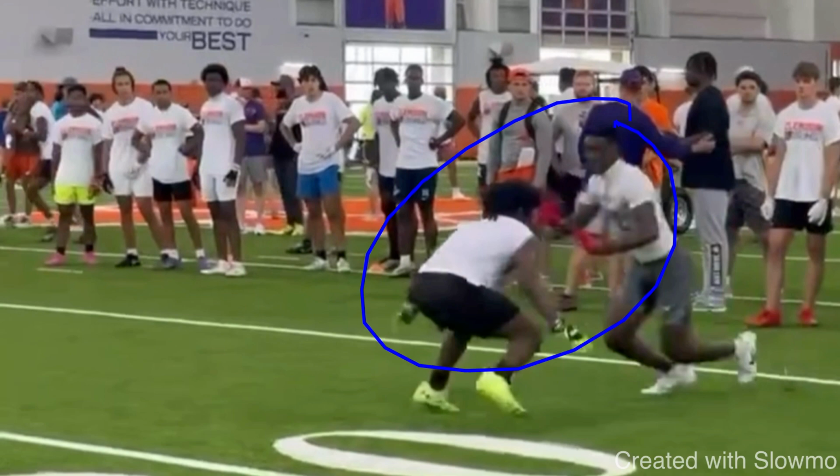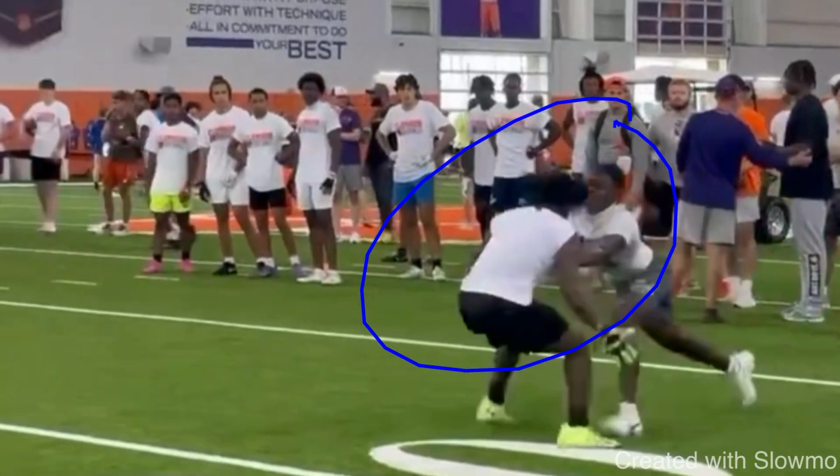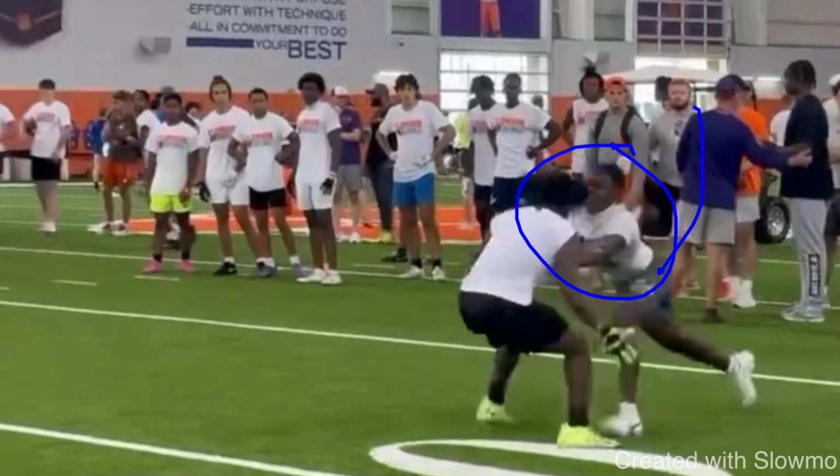It's almost like blocking the DB. You're just trying to shock him, get him off you, then get up into the route. So when we do this, it's very, very important that we are low. We got to be in a low body language or low pad level position. I almost think of it like you just want a slight lean forward. We never want to stand tall and then try to reach. That's how I lose my feet.